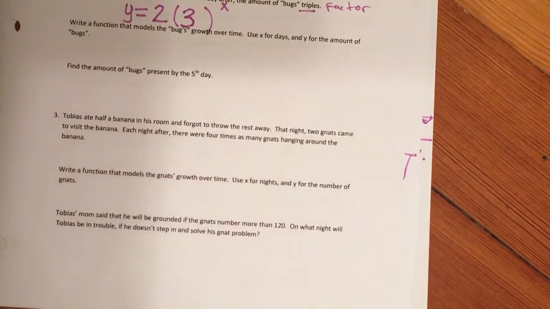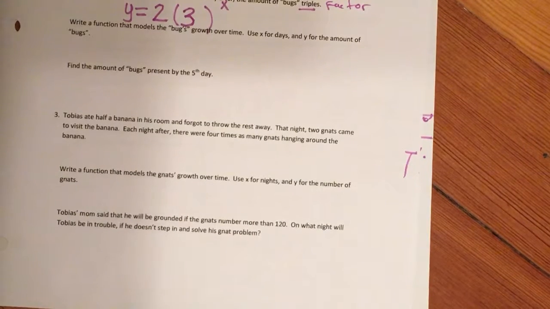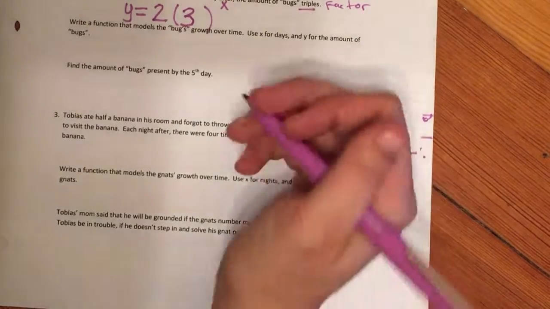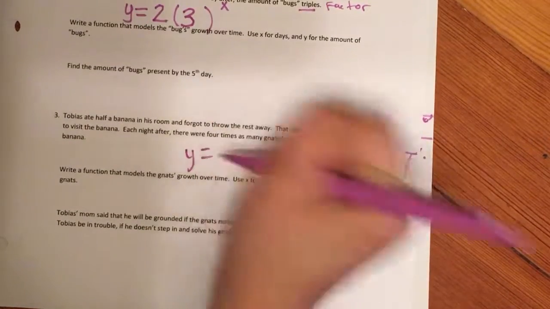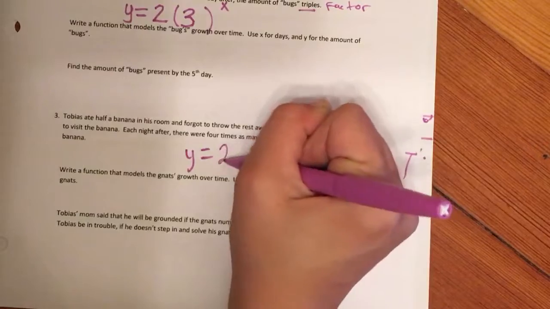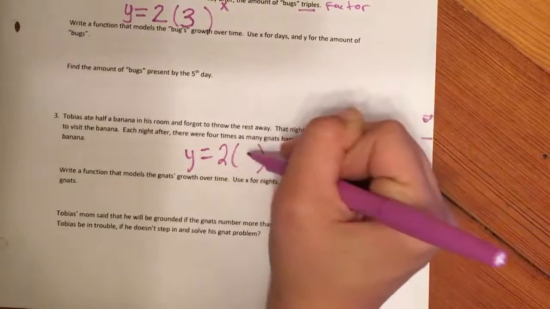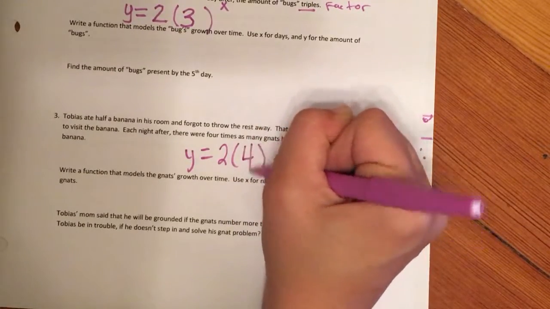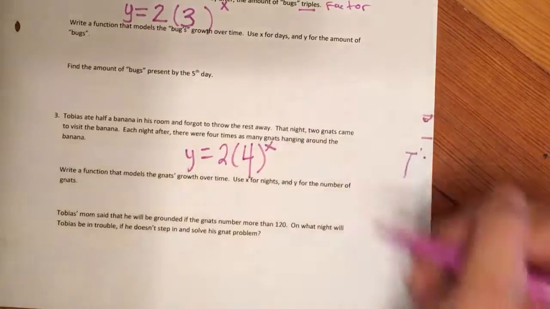Okay? Same thing down here. It says Tobias ate half a banana in his room and forgot to throw the rest away. That night, 2 gnats came to visit. Each night after, there were 4 times as many gnats hanging around the banana. So y is equal to the 2 that were initially there times the 4 times as many gnats each night.